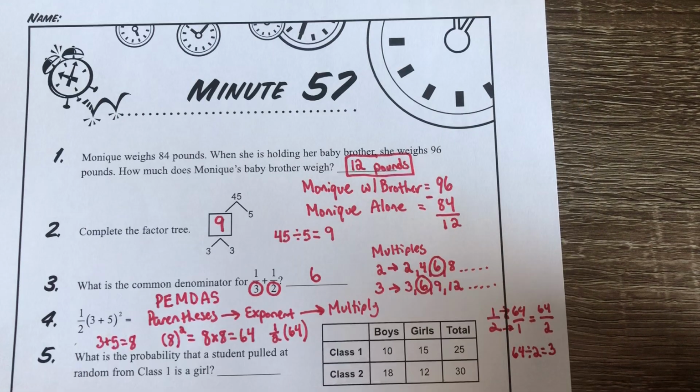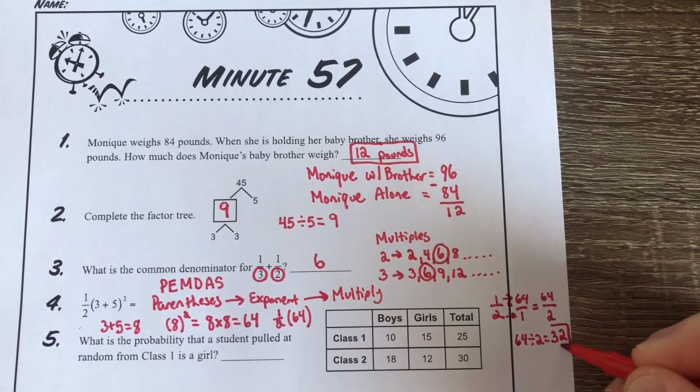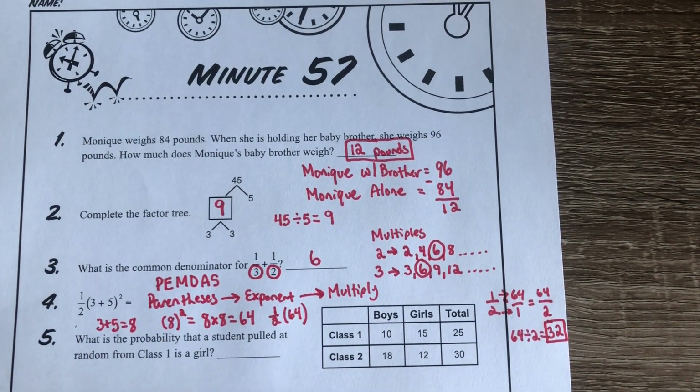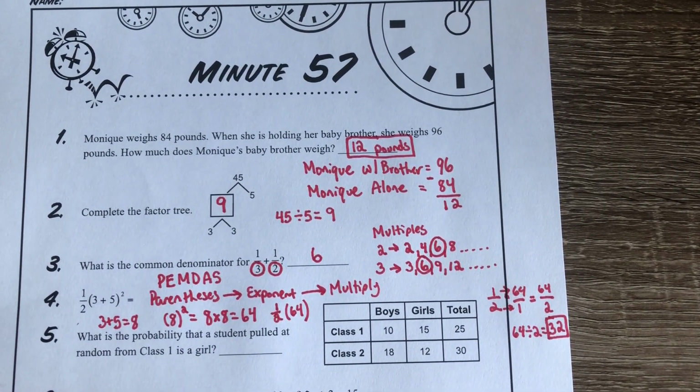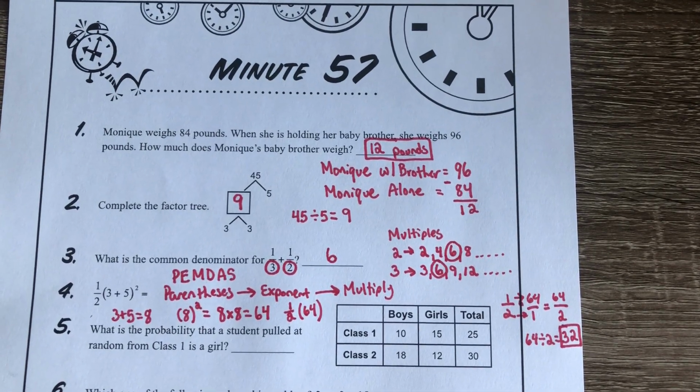And I would get 32. So 1/2 times 3 plus 5 to the second power is 32.